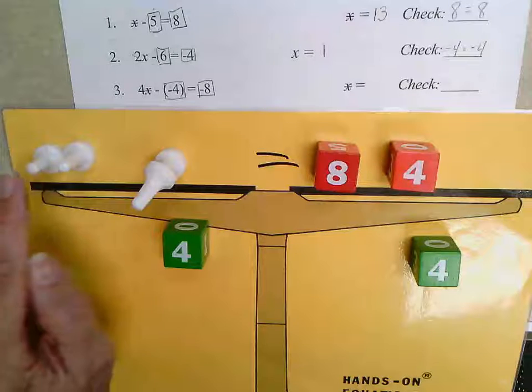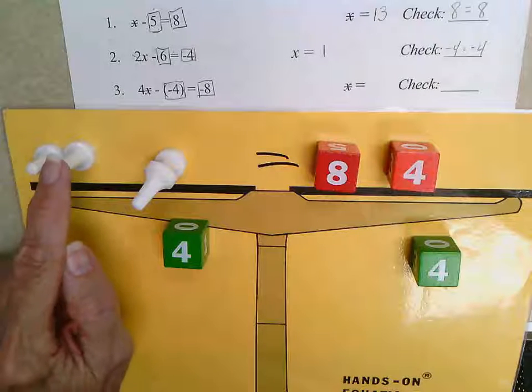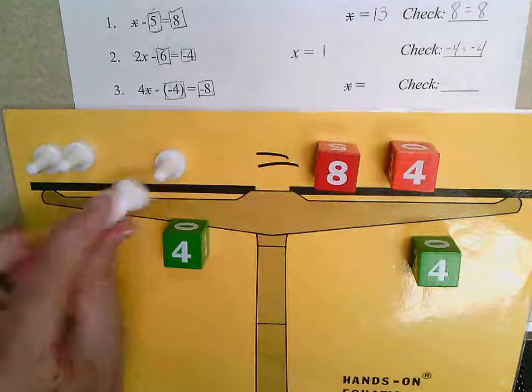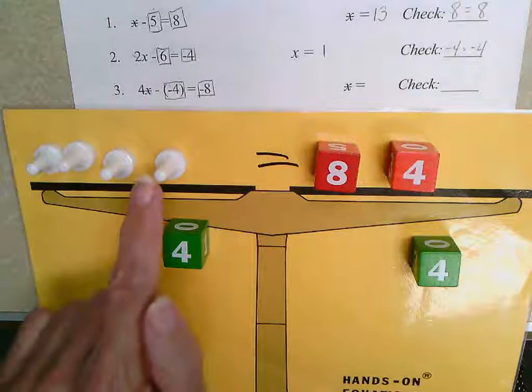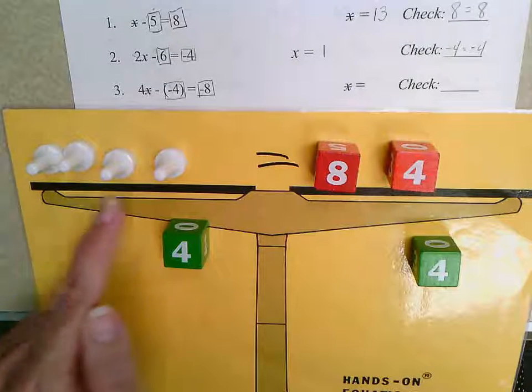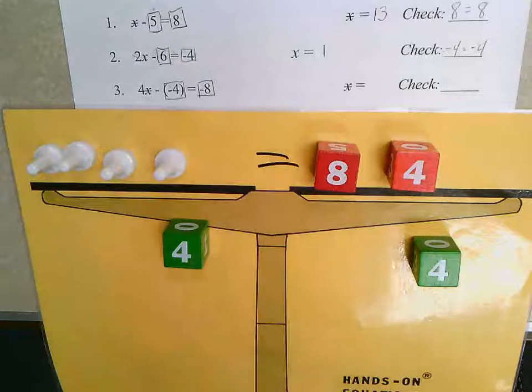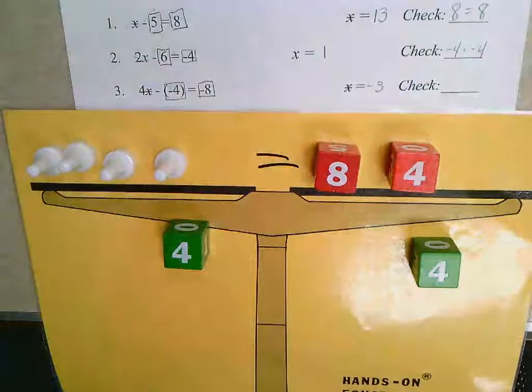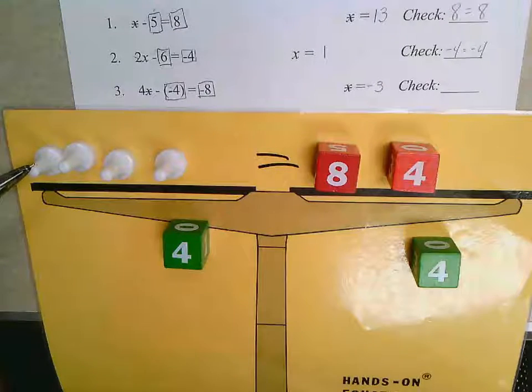So my doubles for -6 are -3. -3 plus -3 is -6, plus -3 is -9, plus -3 is -12. Or 4 times -3 is -12. So this is -3. My pawn value is -3.